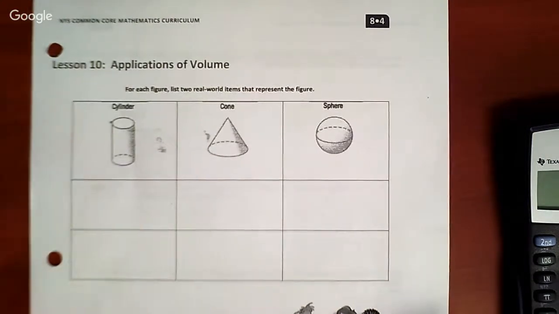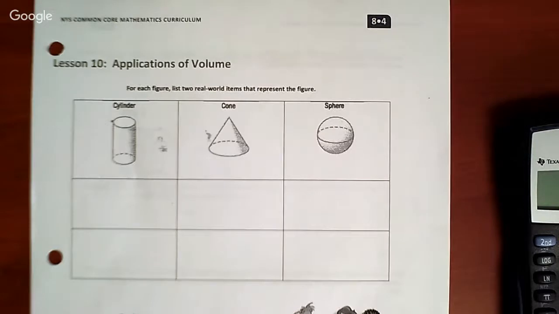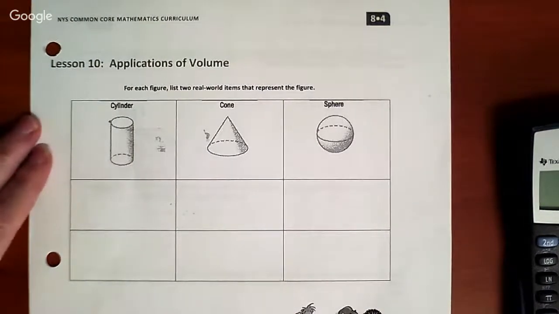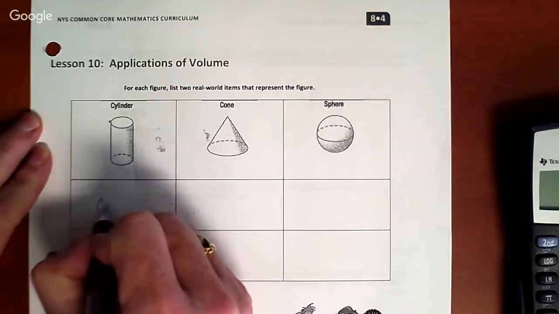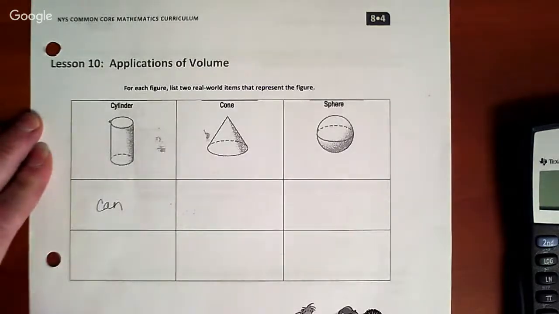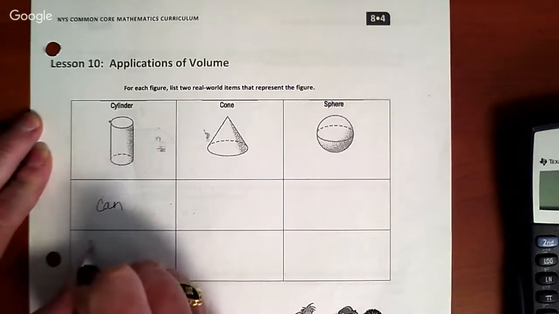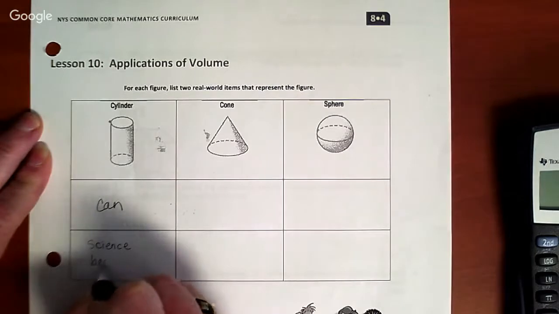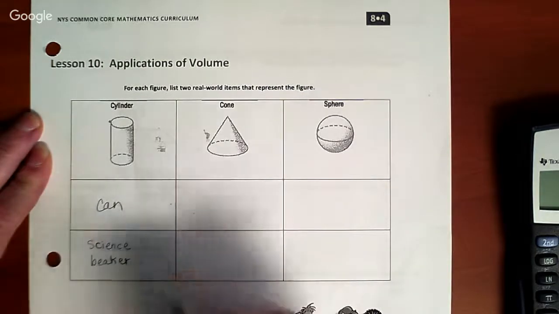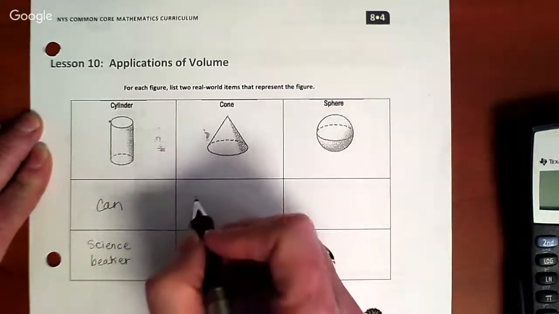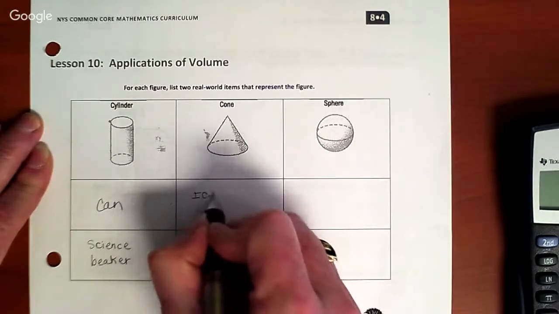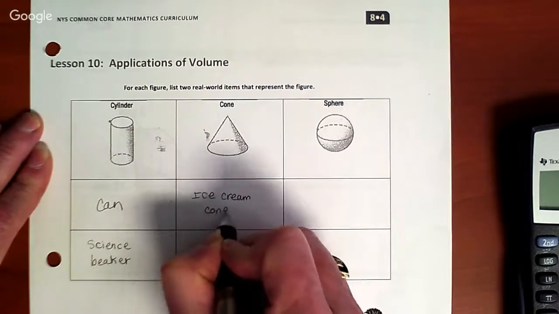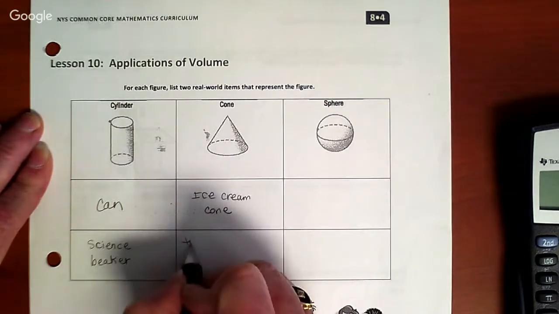Again, I'm going to try and refocus this. There we go. Okay, so for a cylinder, I picked a can, and I also picked a science beaker. For the cone, I picked an ice cream cone, and I also picked a traffic cone.